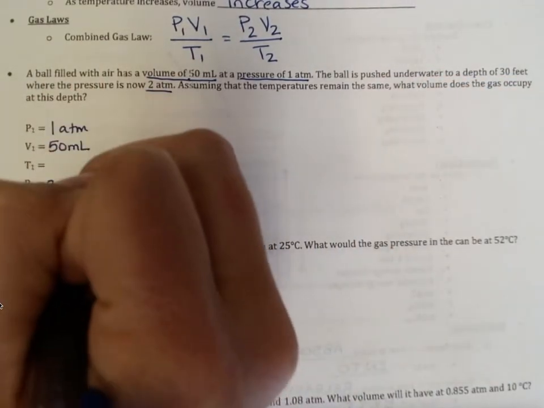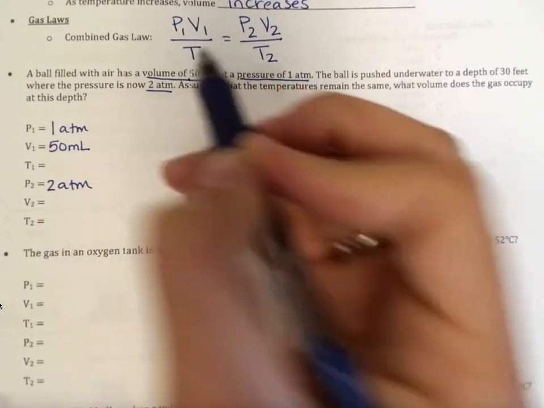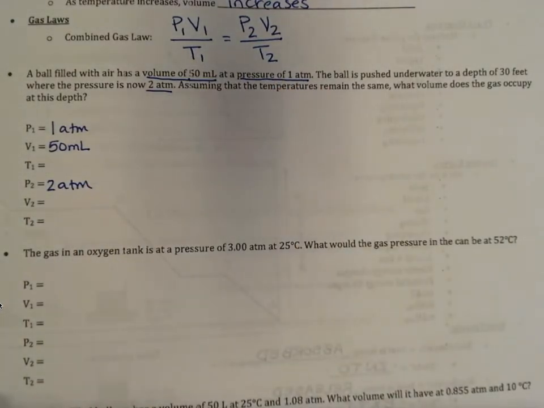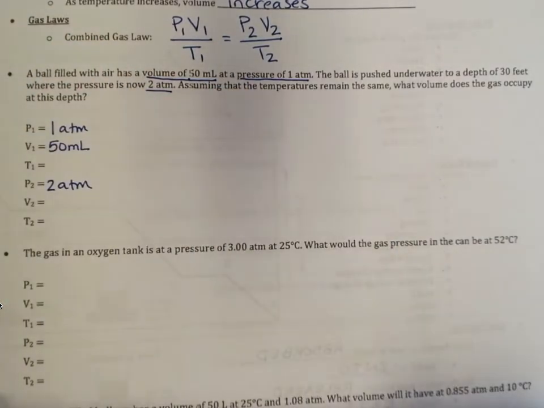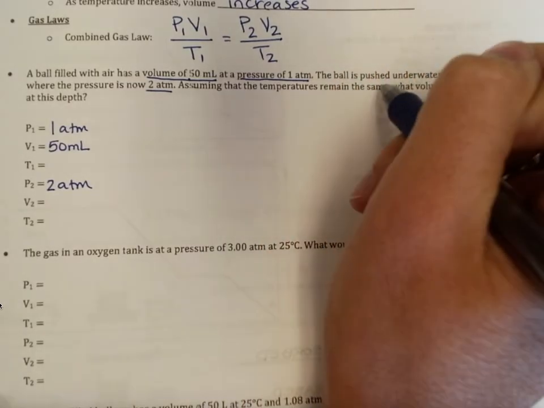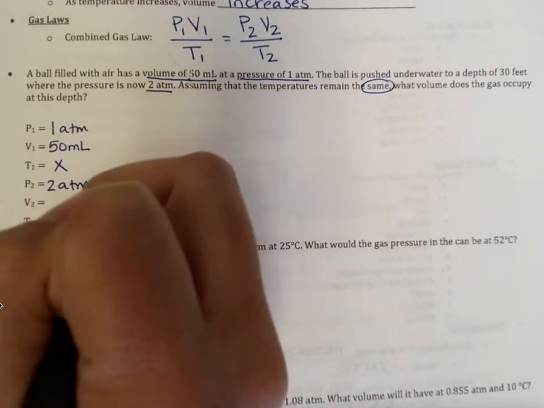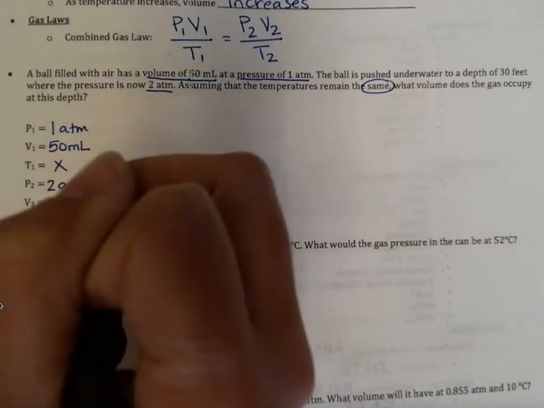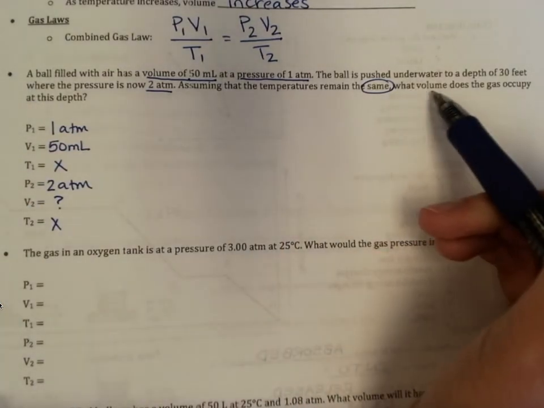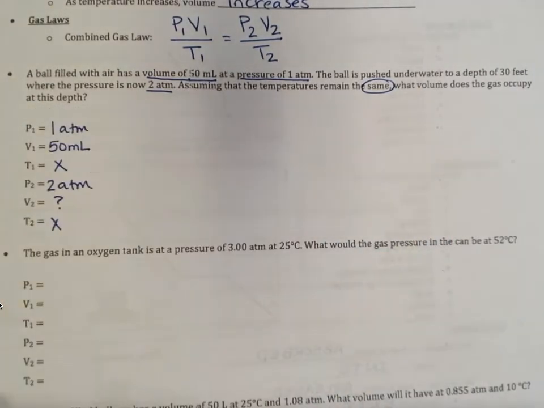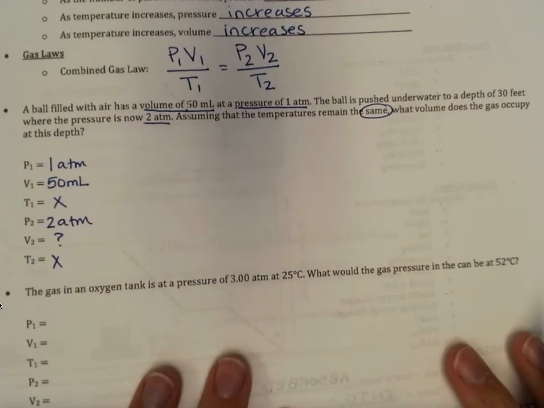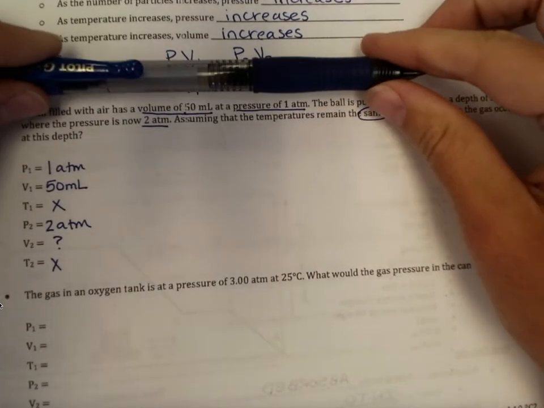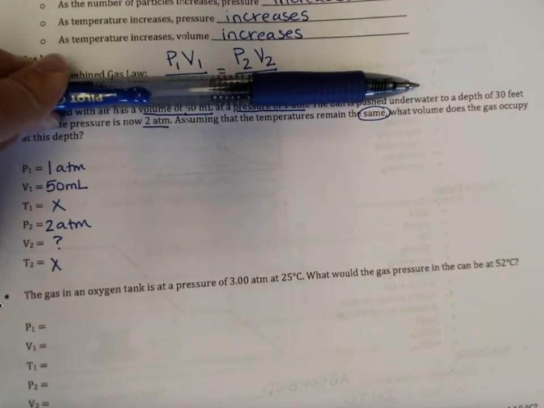So if these remain the same up here, they're the same on both sides, we can either ignore it or you can make up a number for both if you'd like to. But I'm just going to make them both. We don't need these, right? So when we see the word same, we don't need those. What volume does the gas occupy at this depth? So for here, because there's no temperatures, I don't need this part of my formula. So I'm only simply going to relate my pressure and volume.